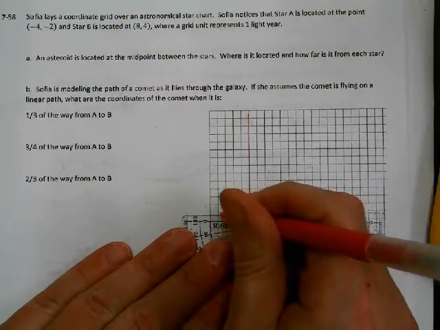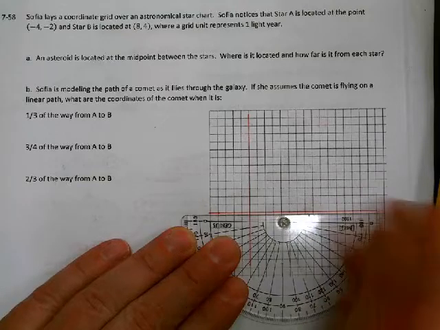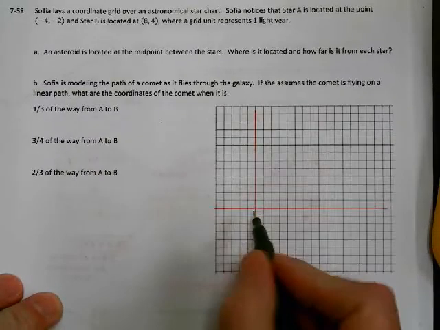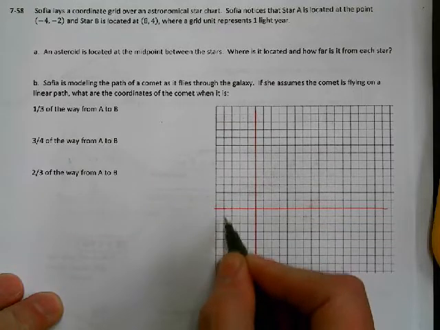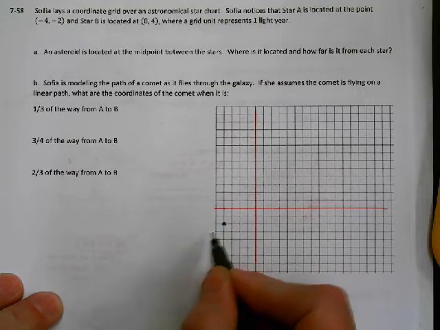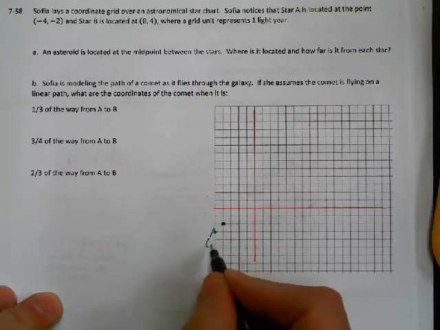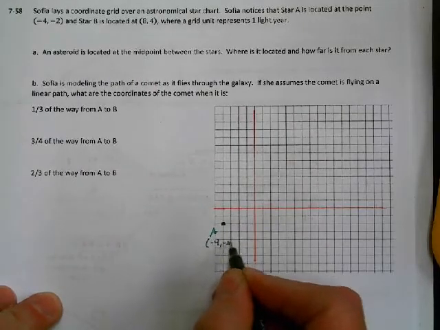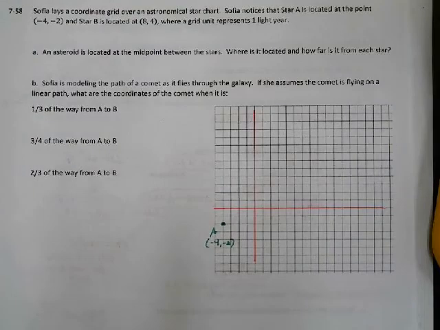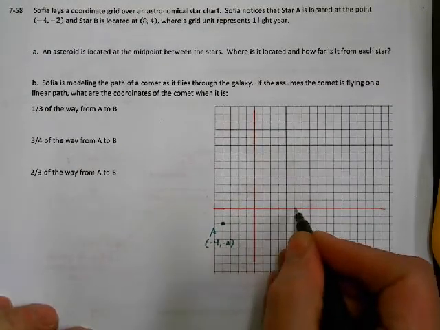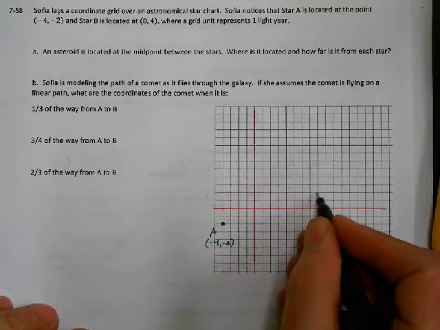All right, so star A, we're going to put over here at -4, -2. There's star A. And star B, we're going to put up at 8, 4. All right, there's star B at 8, 4.